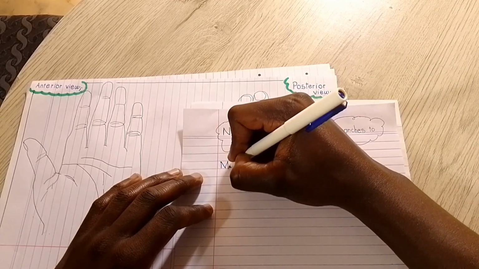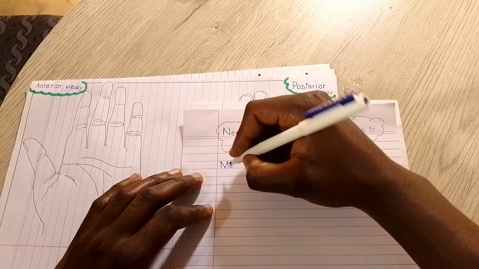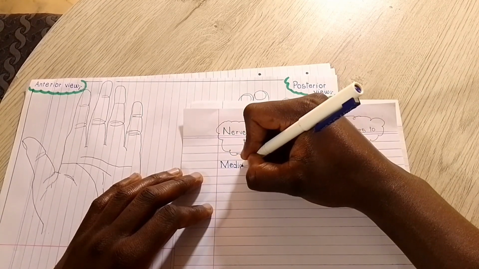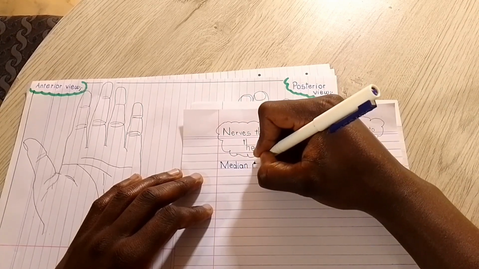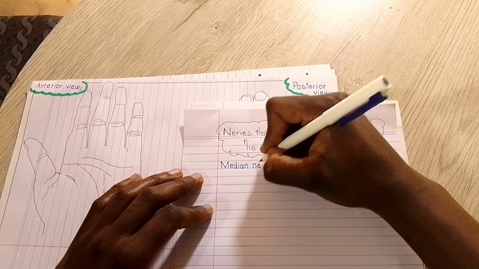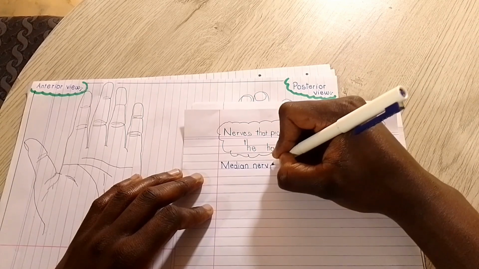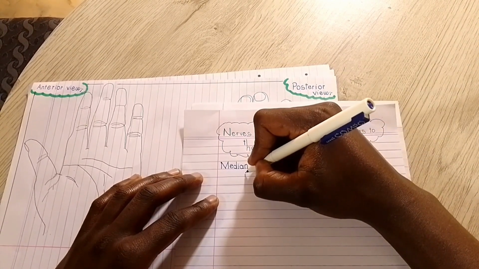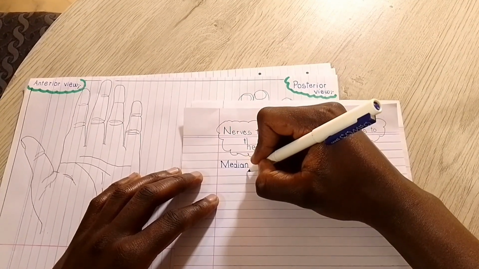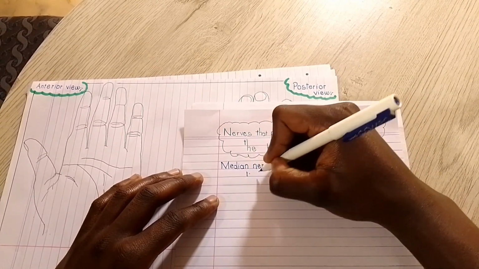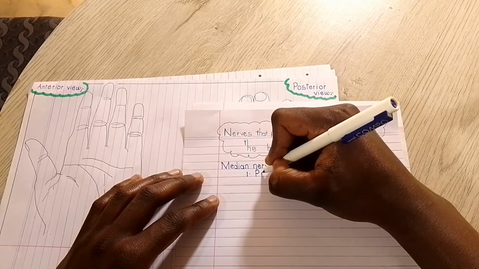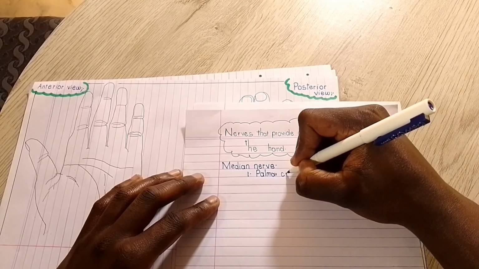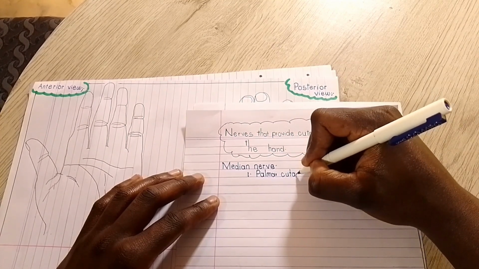The median nerve. I'm going to try to make these letters as big as possible for you guys to easily see. The median nerve. So the median nerve has a number of cutaneous branches to the hand. First and foremost, it has what is known as the palmar cutaneous branch or nerve.